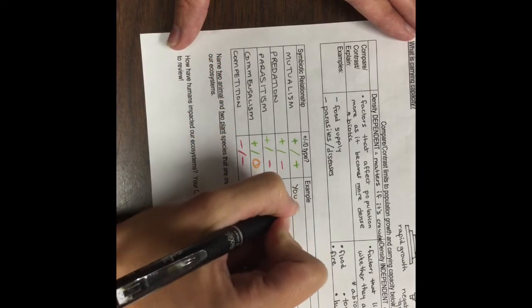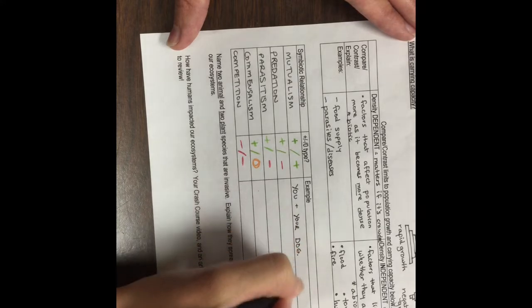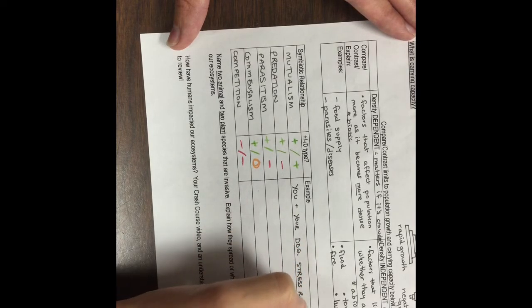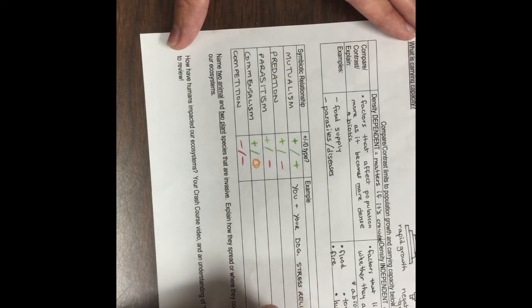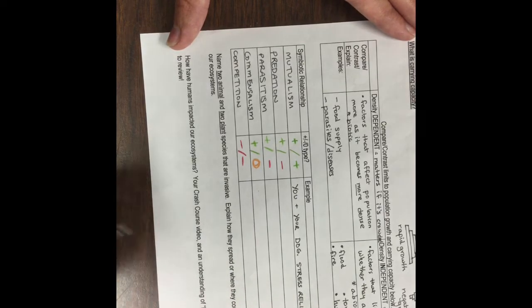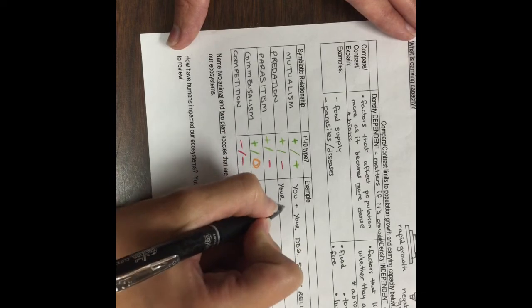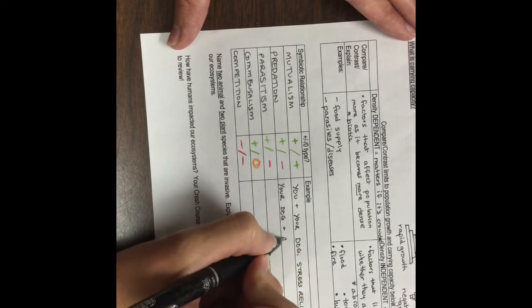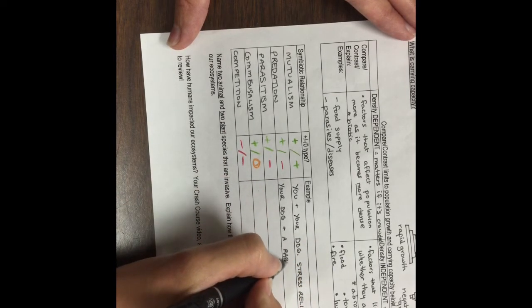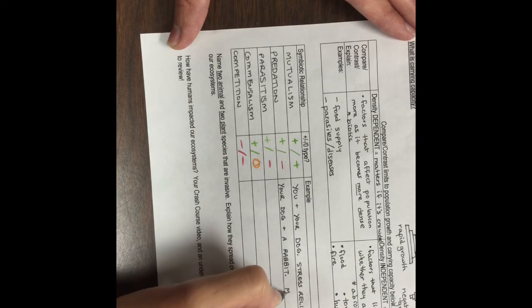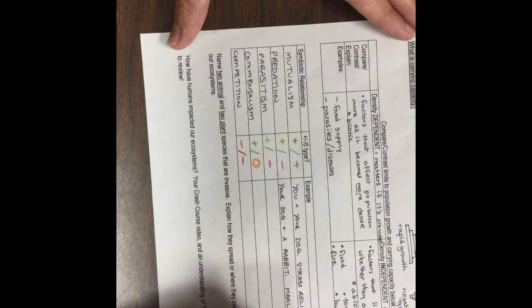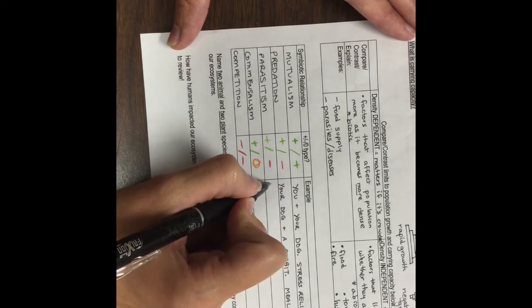So let's give some examples. Mutualism would be you and your dog. You are both mutually getting a benefit because you get a stress reliever through your dog, and your dog gets a free bowl full of kibble every day and a free place to stay. He gets a home. Predation would be your dog eating a rabbit, for example. I had to think of an animal that we wouldn't feel so bad if your dog ate it. But if your dog eats the rabbit, it's good for your dog because he got some calories, he got some food. Bad for the rabbit because now he's dead.